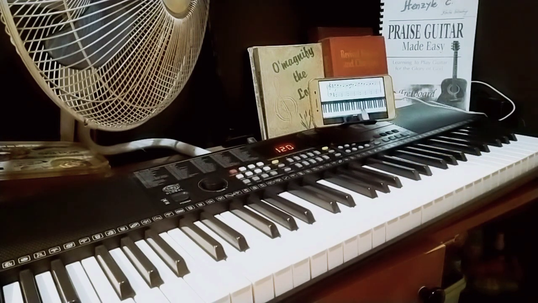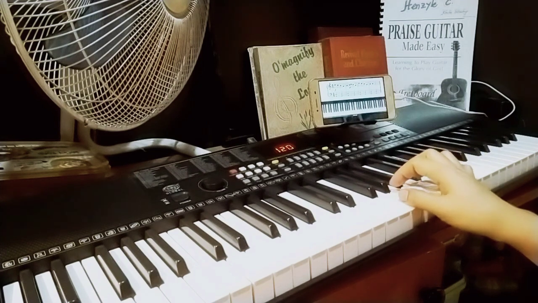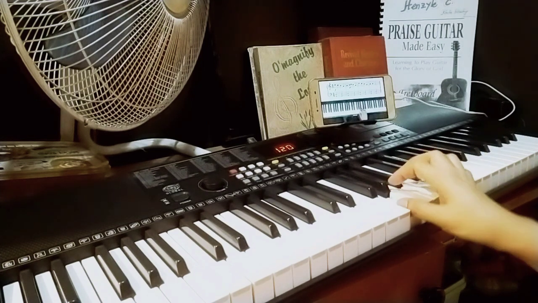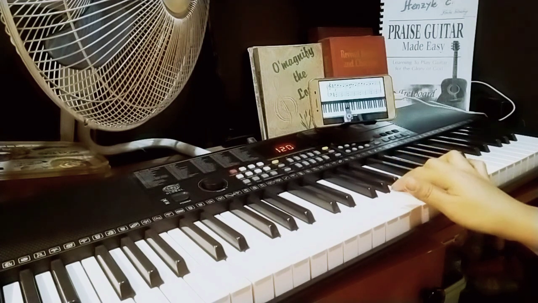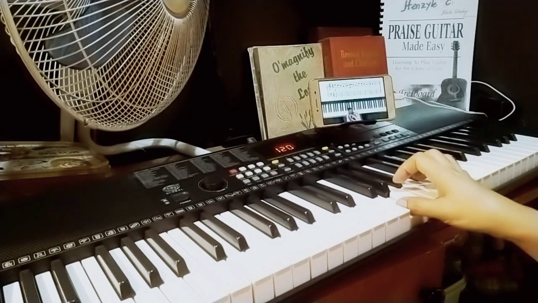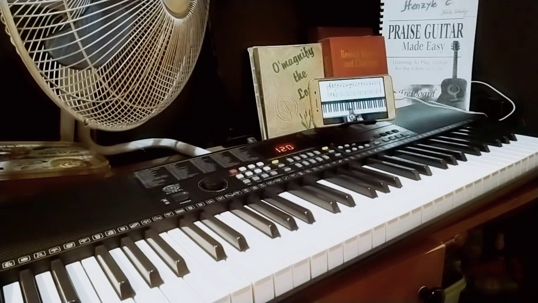Ta, ta, ta, ta. Do not rush those quarter notes. Keep them steady like marching soldiers. Ta, ti, ti, ta, ta. Okay? One way to help with that is to use our good friend, the metronome. I hope it's becoming your good friend.